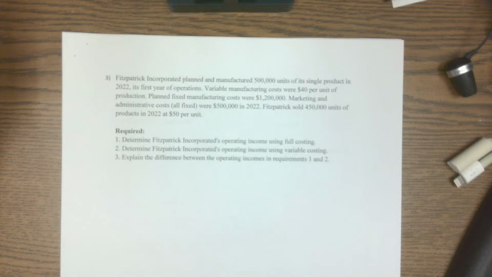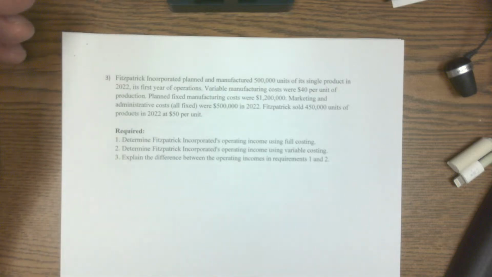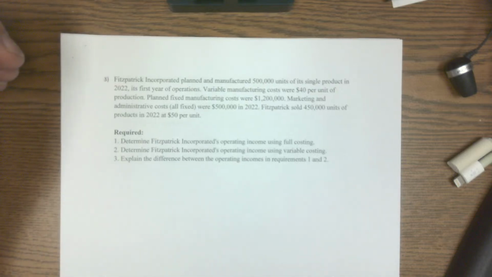Planned fixed manufacturing costs were $1,200,000. Marketing and administrative costs, all fixed, were $500,000. Fitzpatrick sold 450,000 units of product at $50 a piece. Okay, so this is one of those full and variable costing elements.